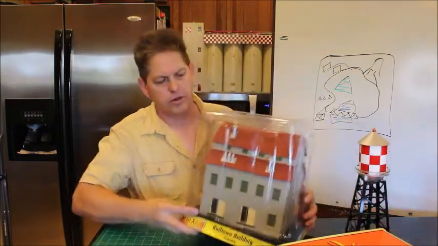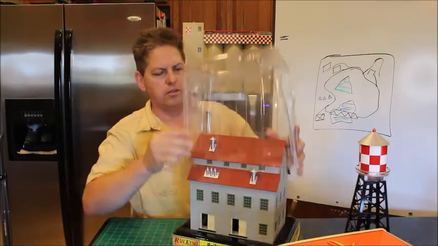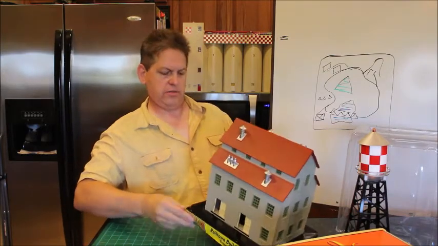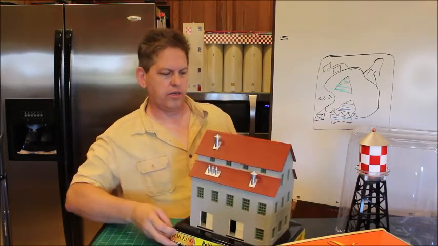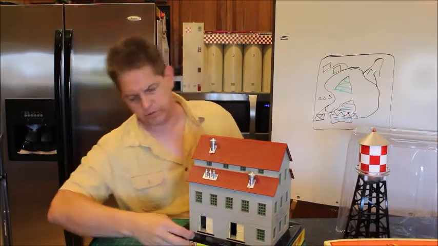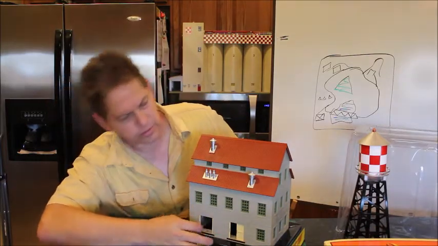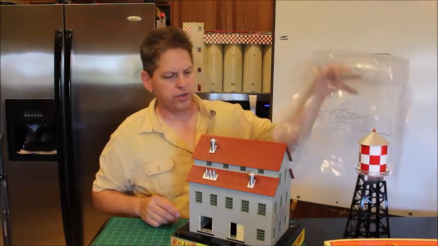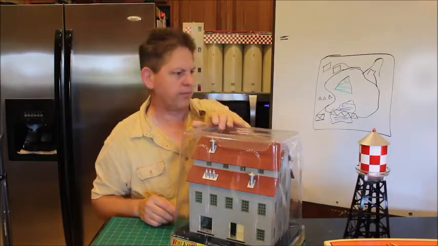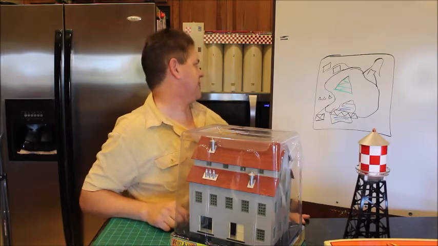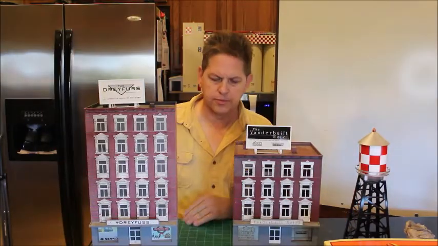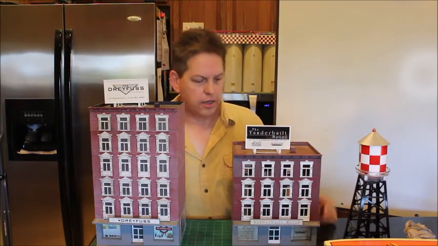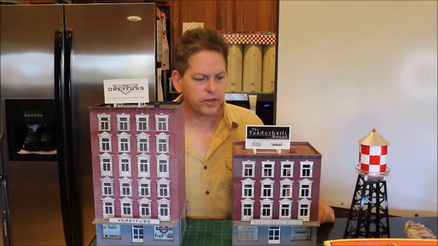And also available on the market, MTH. This is the grain mill, I believe. Forgot what this was called, granary. This is a pretty cool structure. I've been wanting this one for a while. It's got doors that move, lights up, really well built. So these are pre-built structures, and let's see here. These are two more Mike's Train House buildings, office building, maybe apartment building, whatever you want to maybe make them into.